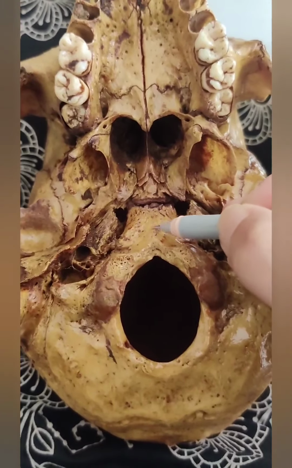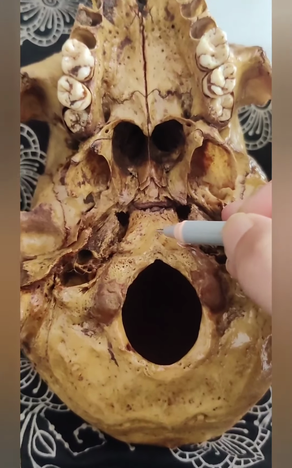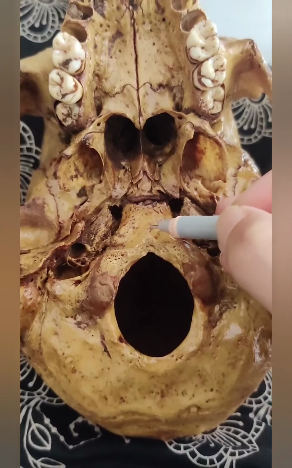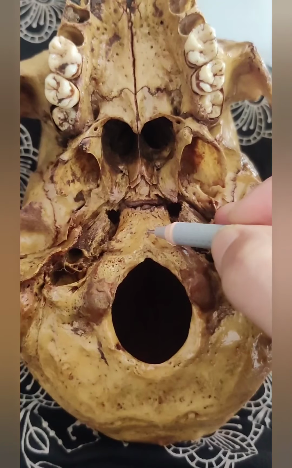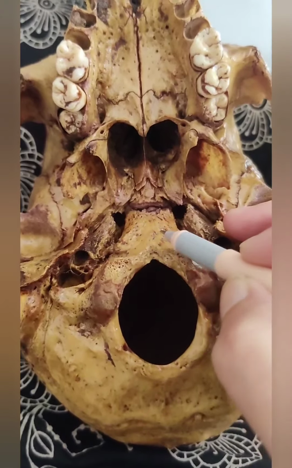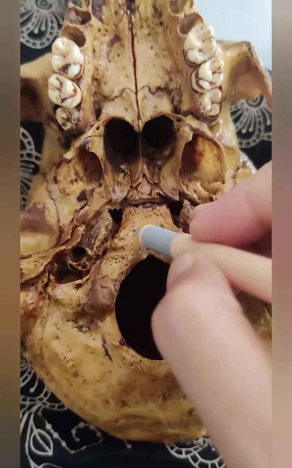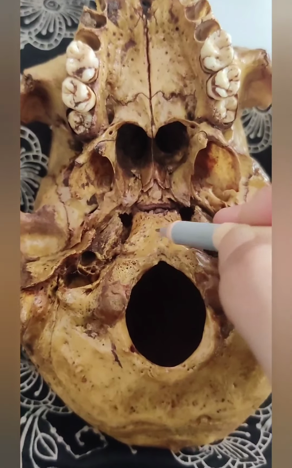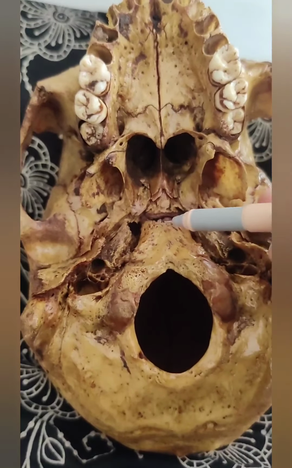Here you can see an elevation is present. This is a tubercle known as the pharyngeal tubercle. On this tubercle there is attachment of the pharyngeal raphe, and on the pharyngeal raphe the superior constrictor of the pharynx gets attached. Just lateral to this pharyngeal tubercle we have the attachment of the longus capitis muscle.